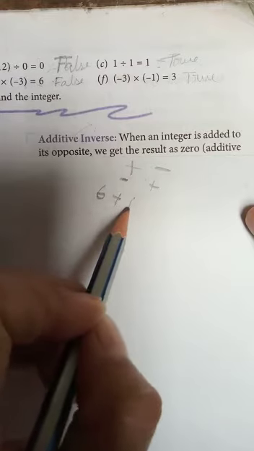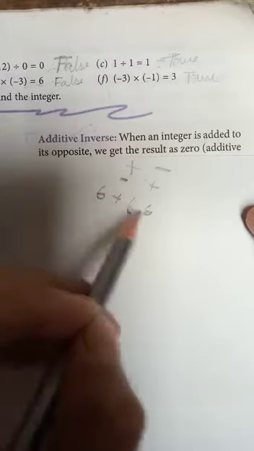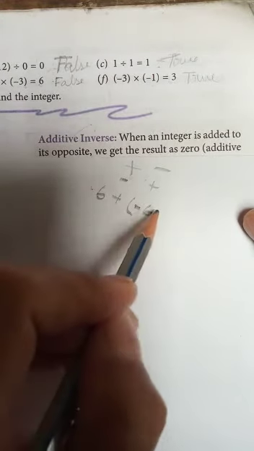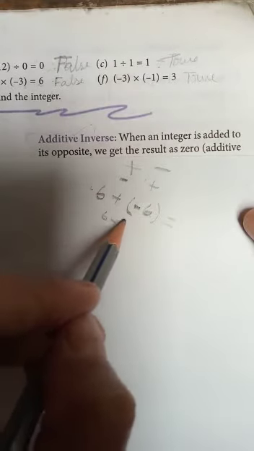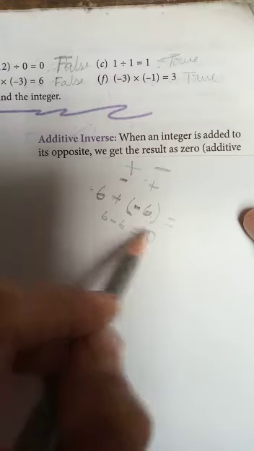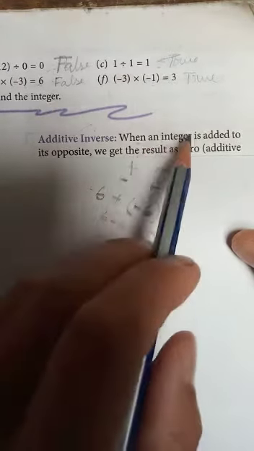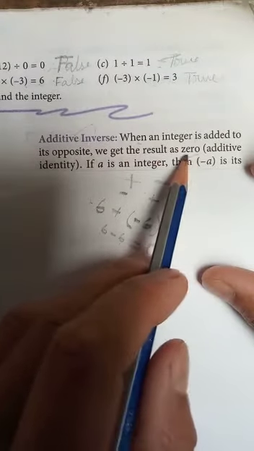What is the opposite of 6? It will be minus 6. The number will be the same, but the sign will change. Here I have plus, here I have to make it minus. So 6 plus minus 6, that is 6 minus 6, will get 0. So see, when we add an integer to the opposite of it, we get the result as 0.